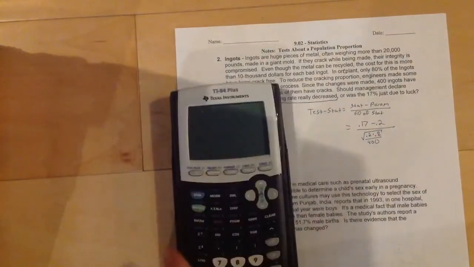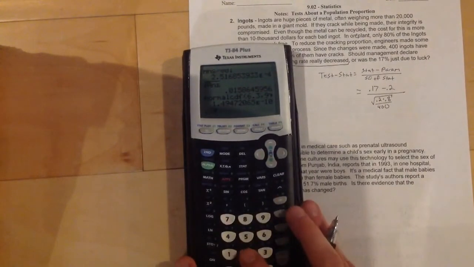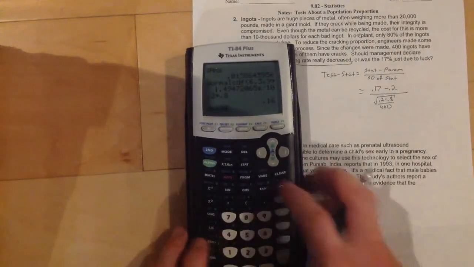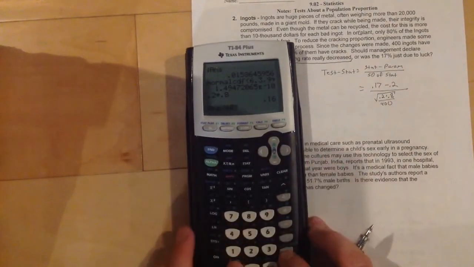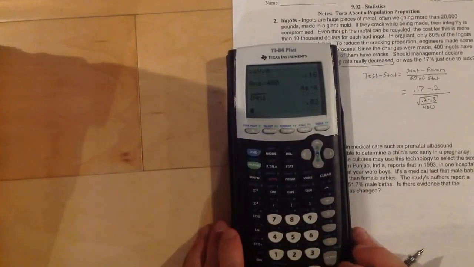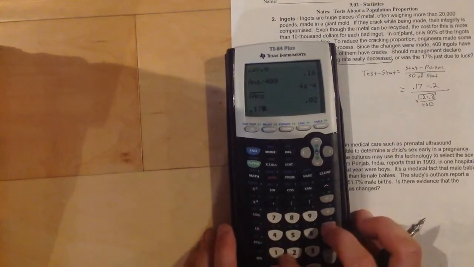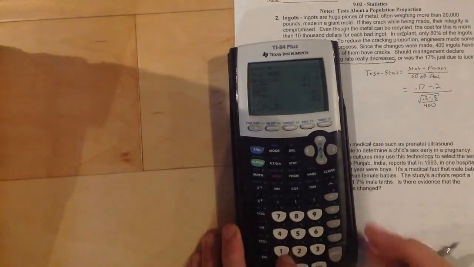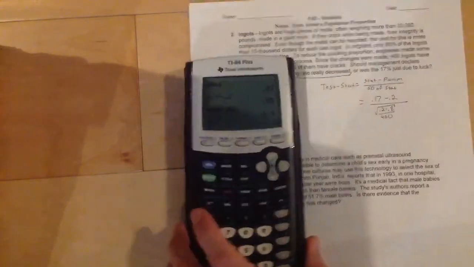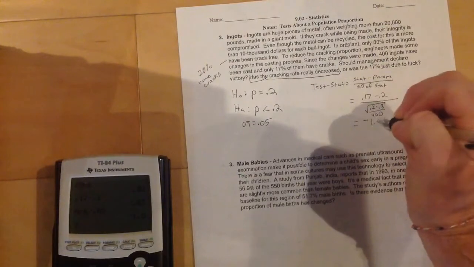And then let's see what we get here. All right, so I'm going to do the standard deviation first. 0.2 times 0.8 divided by 400. Take the square root of that, and we get 0.02. So 0.17 minus 0.2 divided by 0.02 gives us negative 1.5. All right, so this all works out to be negative 1.5.